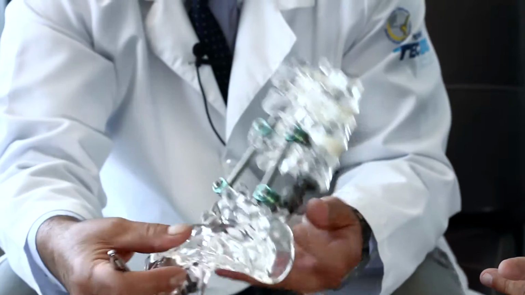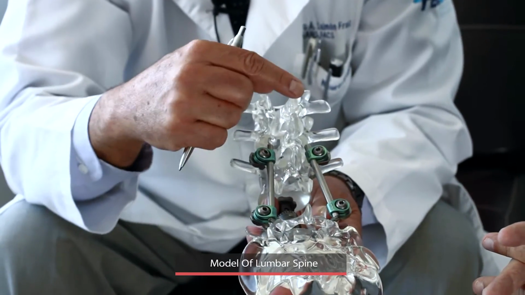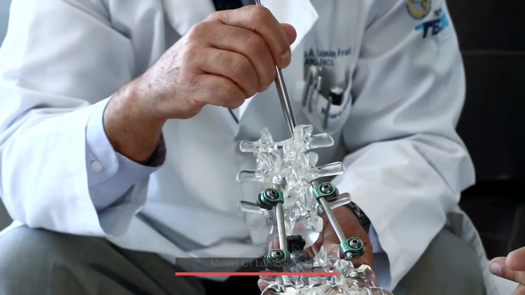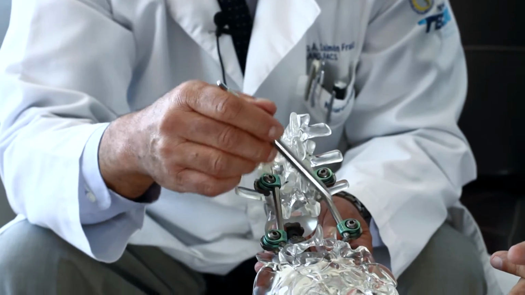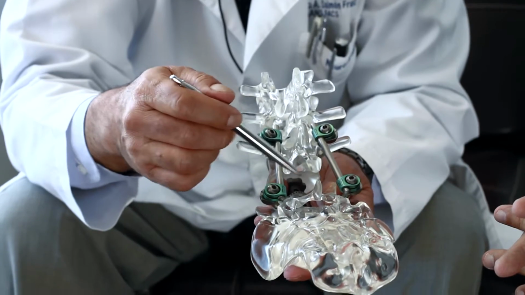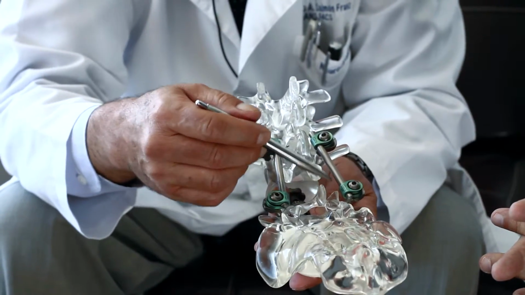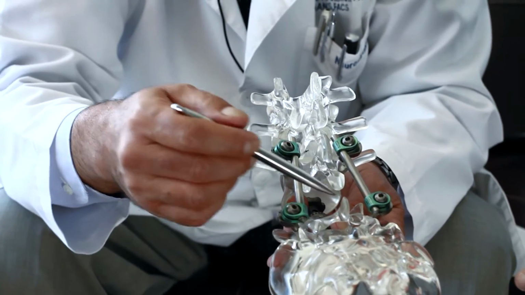Now, is that a laminectomy? That's a laminectomy. You can see in this model, this is the spinous process. There you have the lamina here and here. And in this segment, you don't have lamina or spinous process, because in this model you can see a complete laminectomy, which opens that canal.